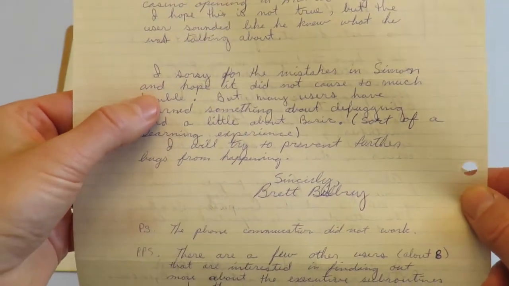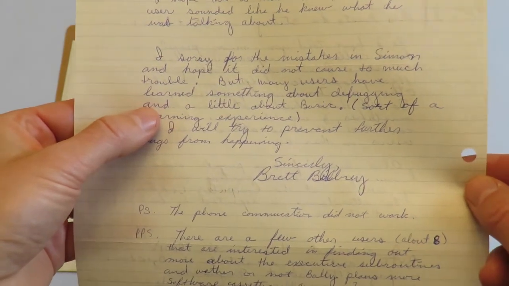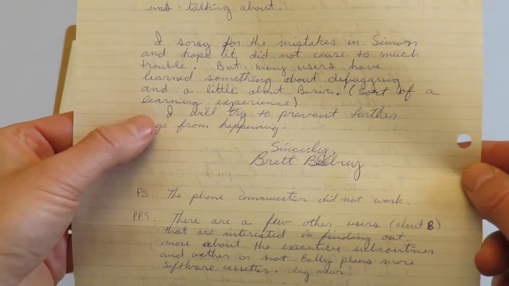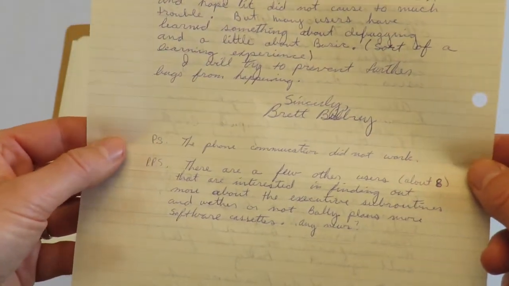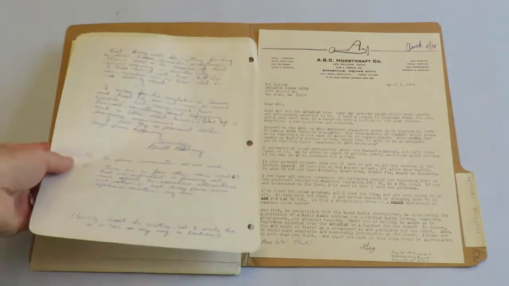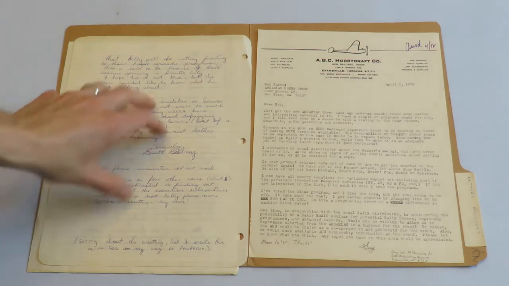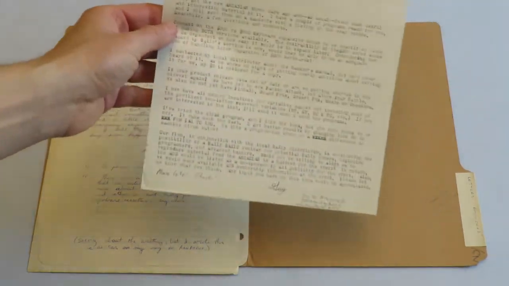Brett goes on to say, I am sorry about the mistakes in Simon. I hope it did not cause too much trouble, but many users have learned something about debugging and a little about BASIC, sort of a learning experience. I will try to prevent these bugs from happening further. And then that's what I'm going to cover there. And I did mention this letter in an Astrocast episode. That's the podcast. And I found it neat, and I go into it in more detail there.